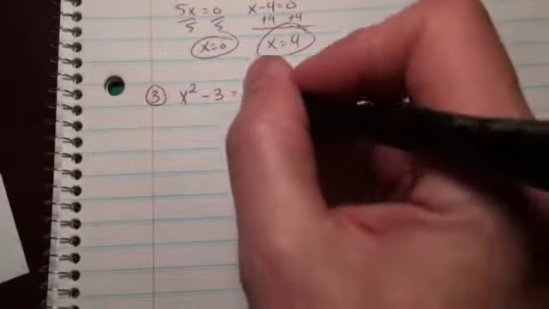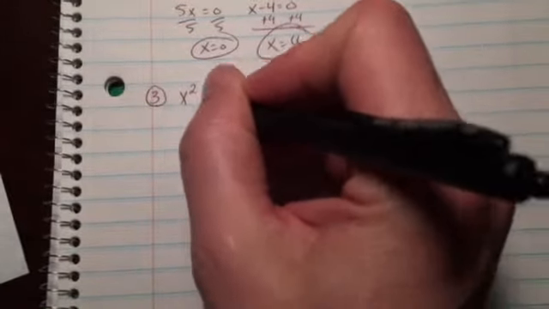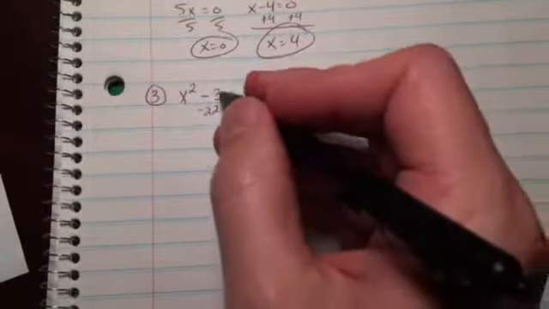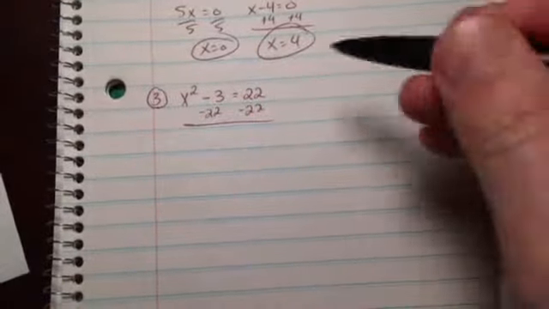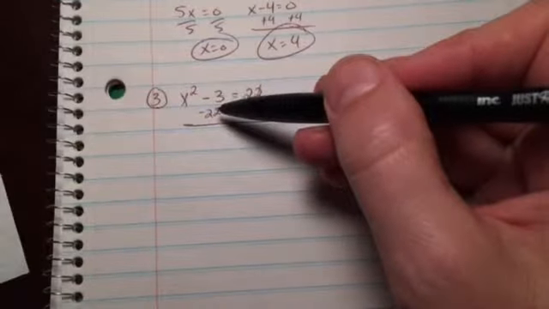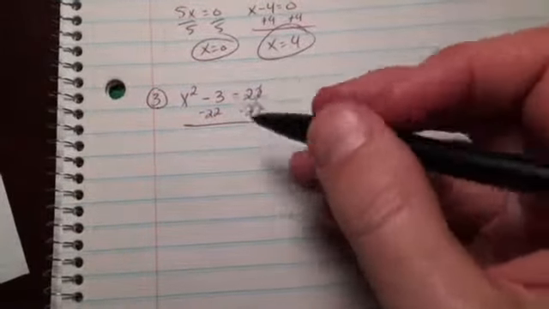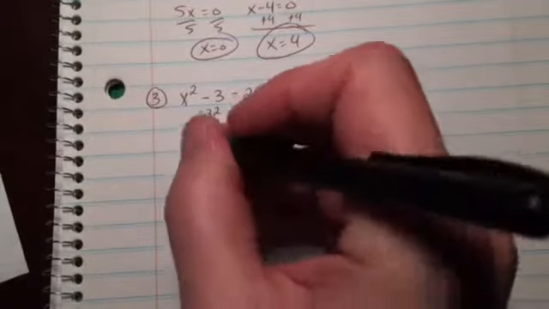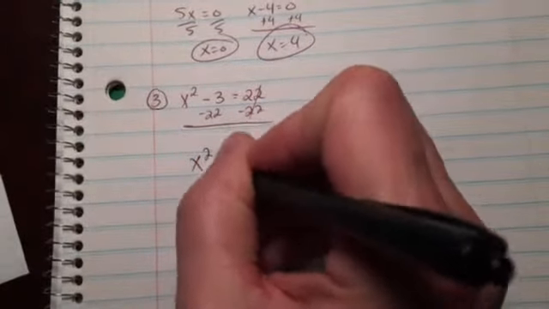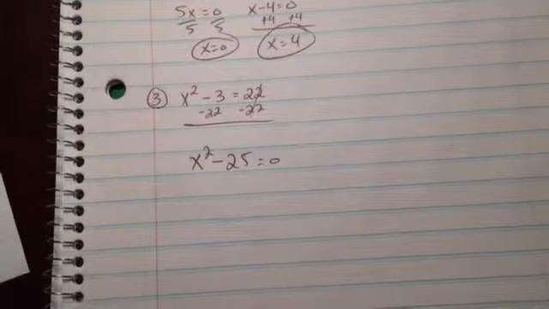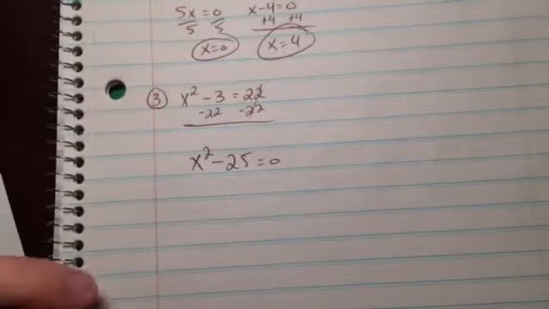And the last one. Set it equal to 0. Minus 22, minus 22. If I moved it over there, I could put minus 22 next to that, but the catch right here is that those are actually like terms. We're not used to getting like terms when we move stuff over, but these are like terms. Negative 3 minus 22 is negative 25. That's a DOTS problem, perfect squares.